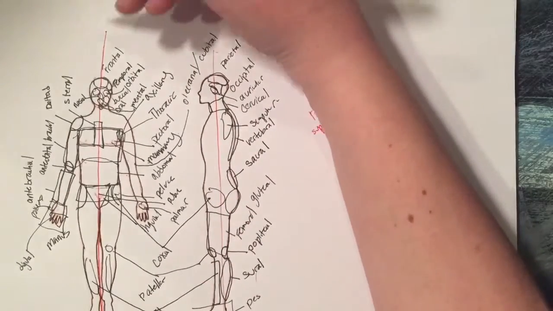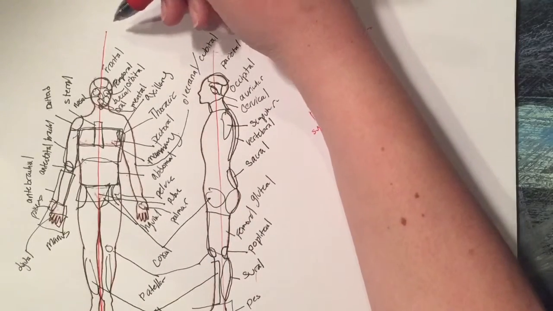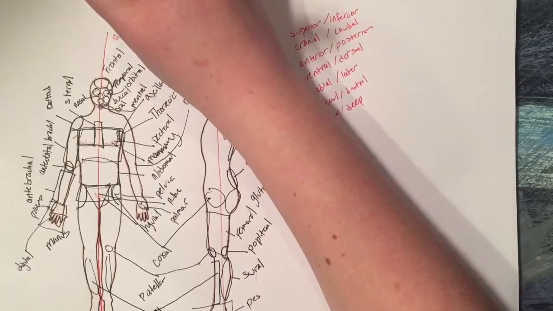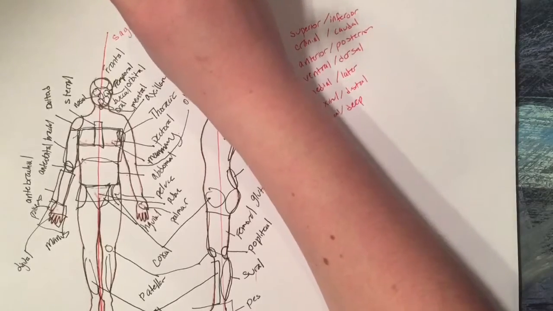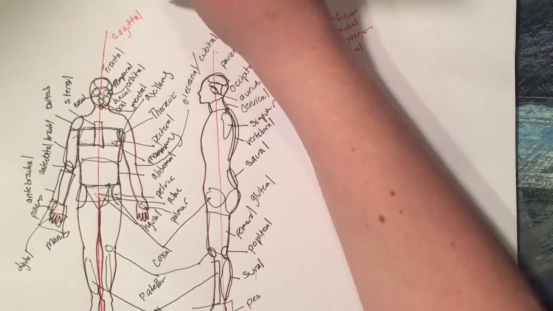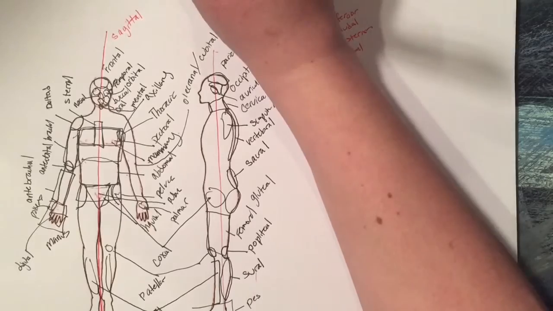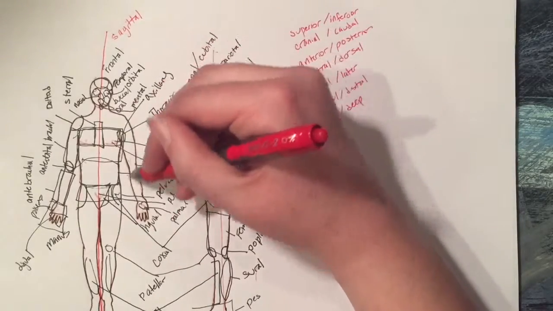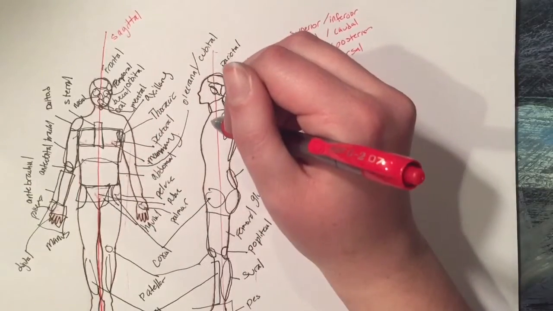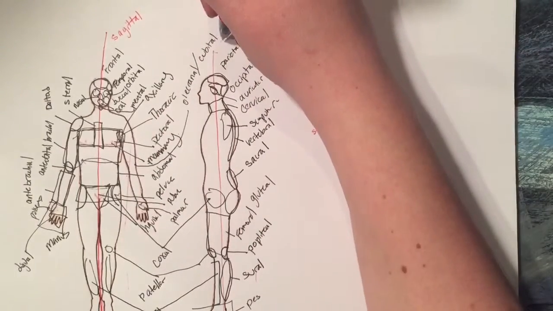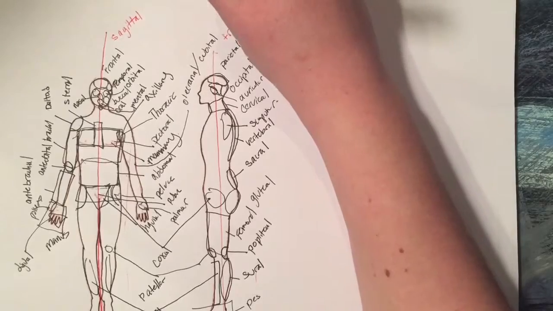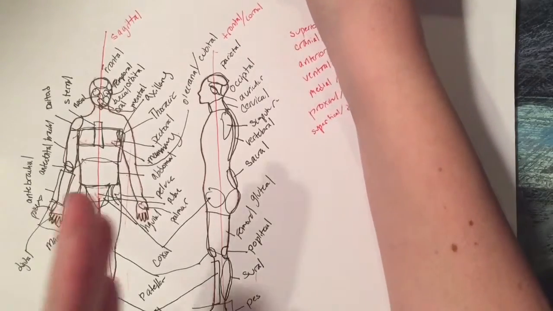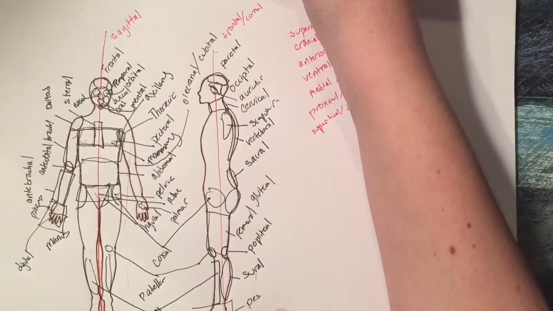A plane that splits into the right and left sides of your body is called a sagittal plane. Sagittal just means in half. Mid-sagittal means directly in the center, and then if I were to draw it over here, it would be a parasagittal plane. This plane is a frontal or coronal plane. It's going to split the body into anterior and posterior halves.